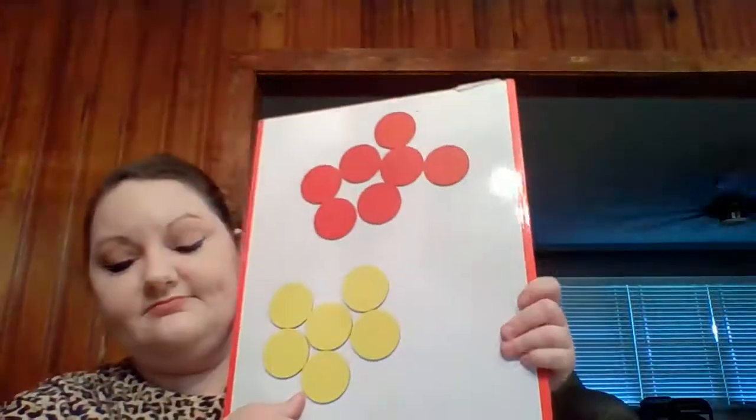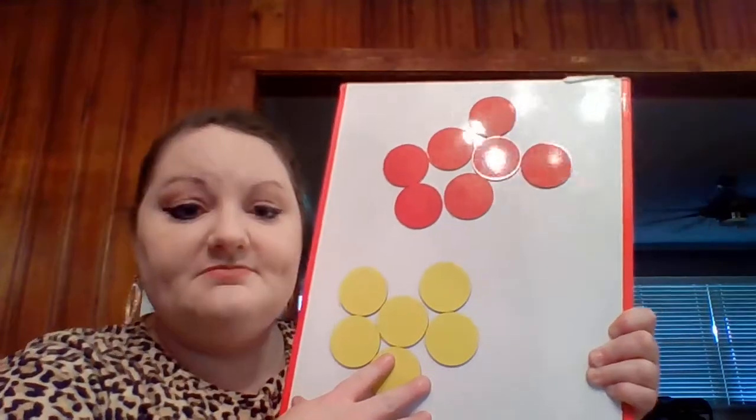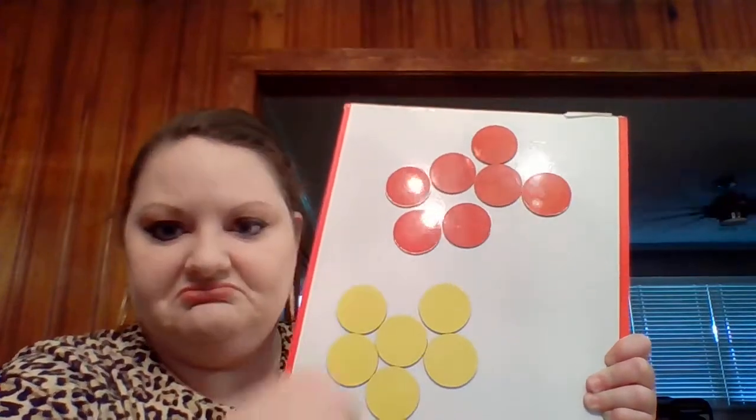All right. Now, Miss Kate also showed you that you could take away the 10 frames. And you might just have groups that look like this. Now you might could quickly say, oh, I think there's more red than there are yellow. That might work.